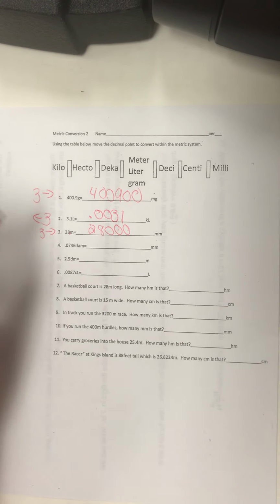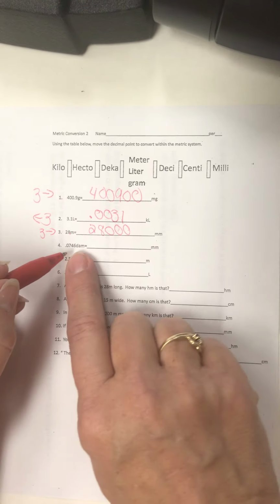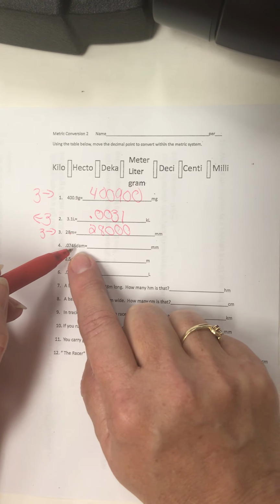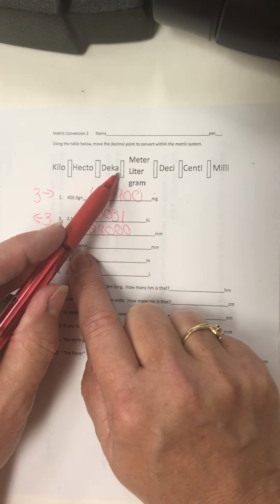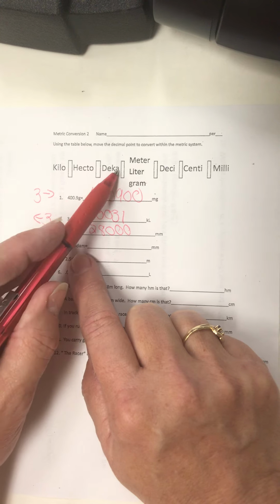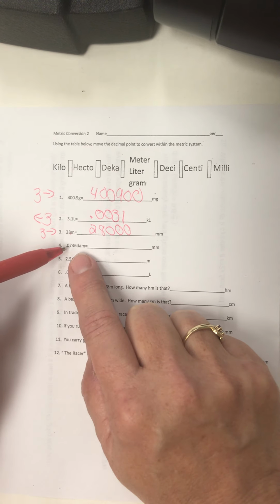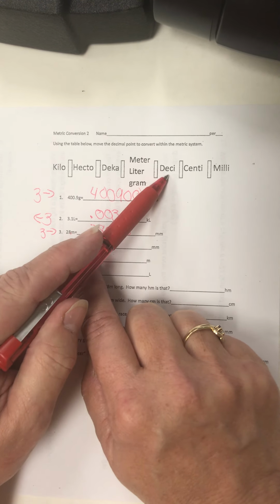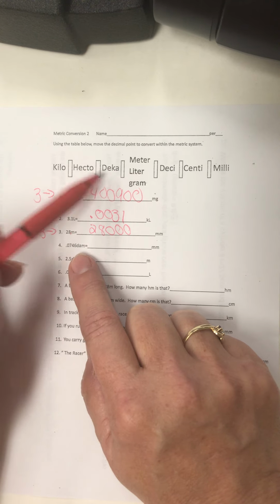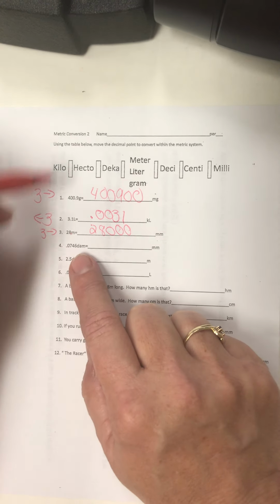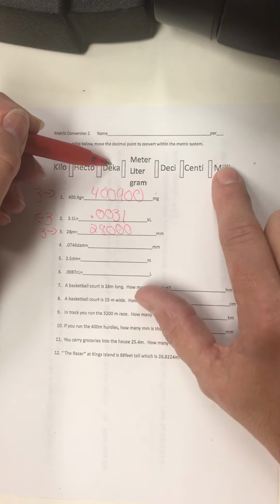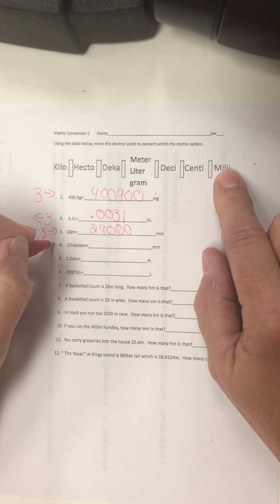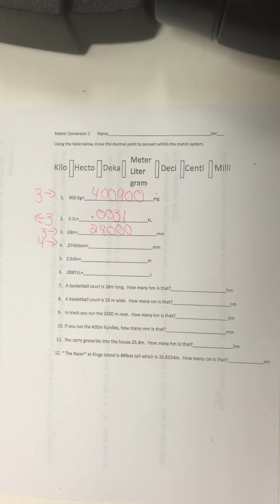Okay. Then number 4, DA. A lot of people had questions what DA was. Well, deca is the only prefix that has a D and an A. So deca is DA and deci is just D. So you're going from deca to milli. That's 1, 2, 3, 4 steps that direction.